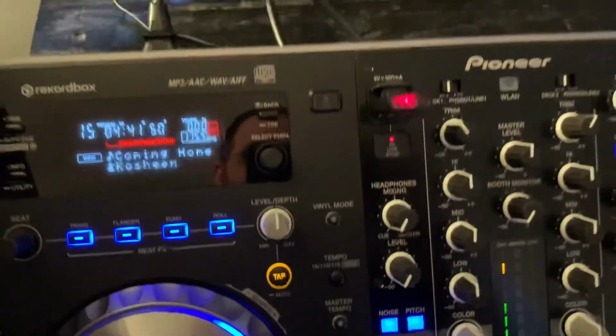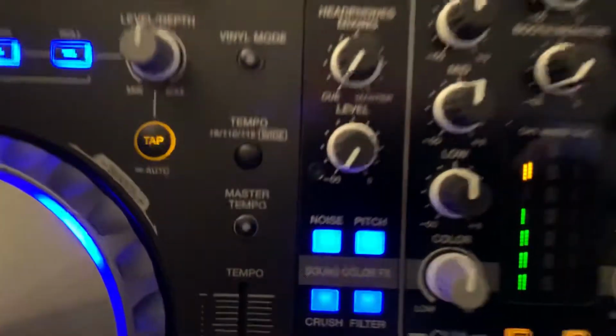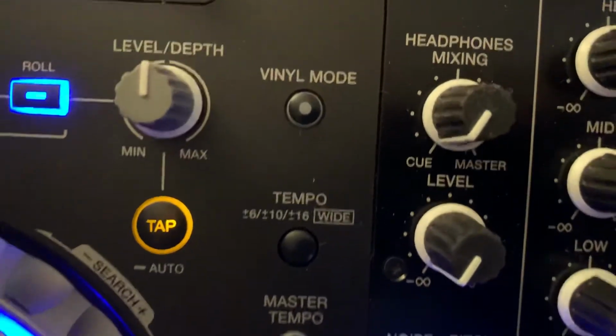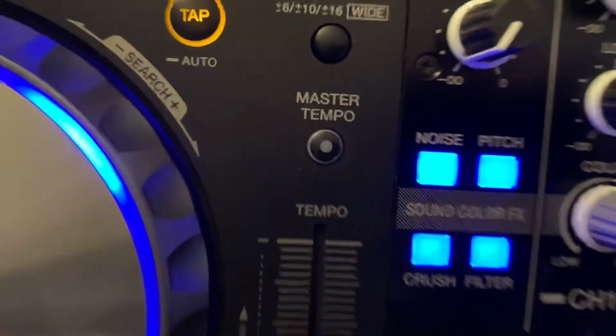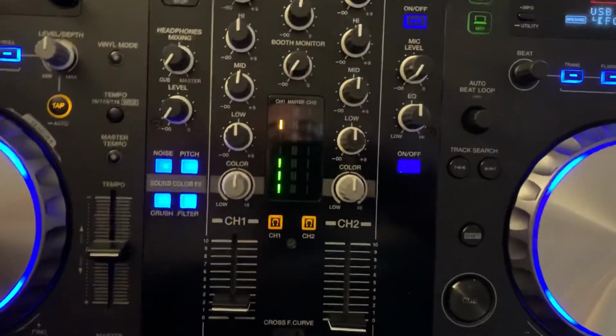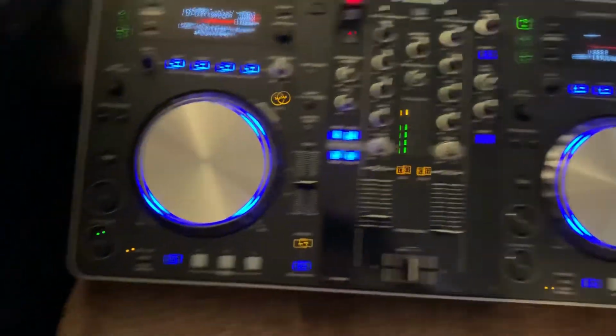I'm glad that I mentioned that last part, with not only the back button, but the time and the info. And then remember, buttons get pushed sometimes. Vinyl mode, tempo wide, master tempo: if you have it hooked up to Rekordbox, it will master the tempos together. It's kind of like a lazy man's trick. I don't really like it. Hot cues I can teach you about later.